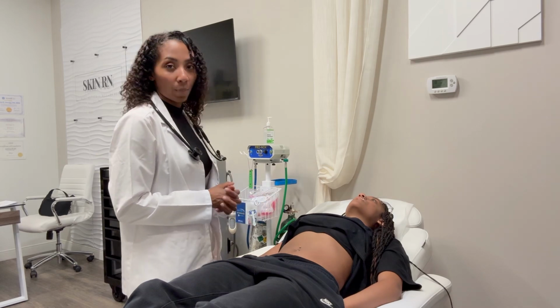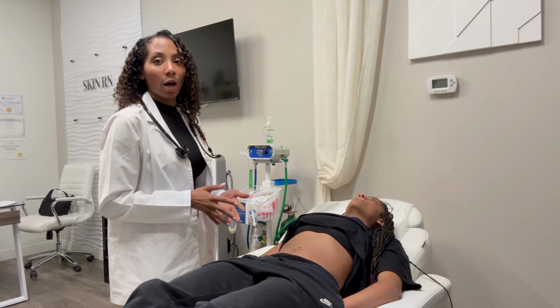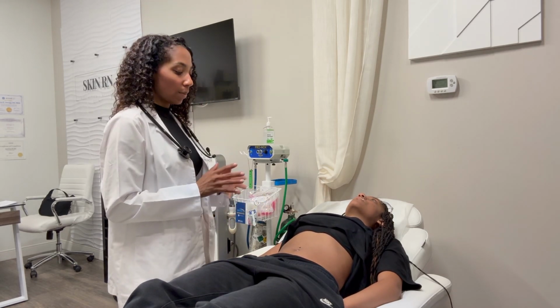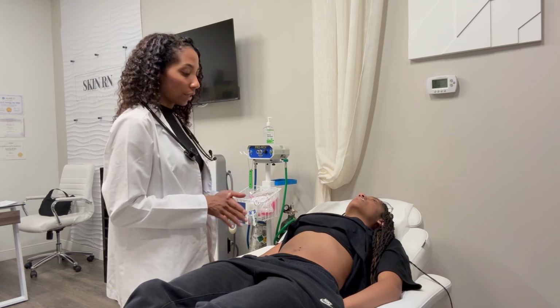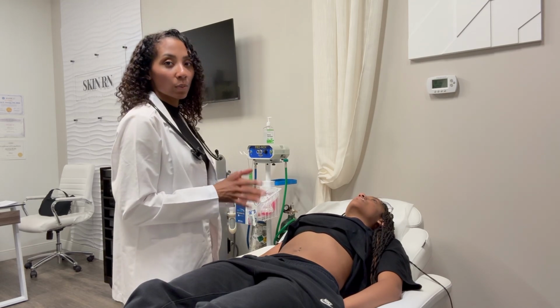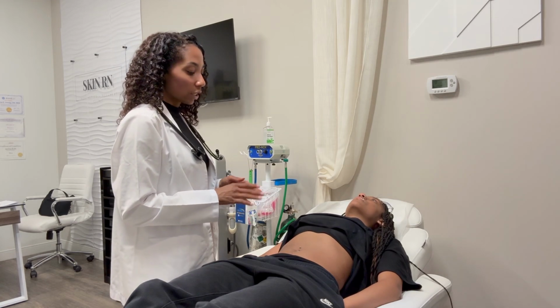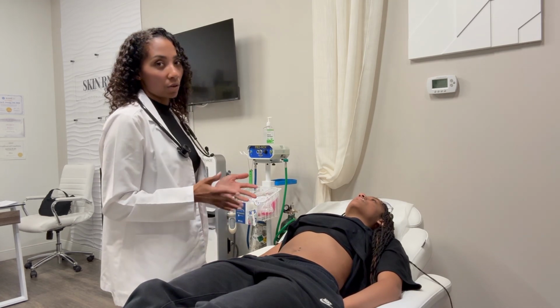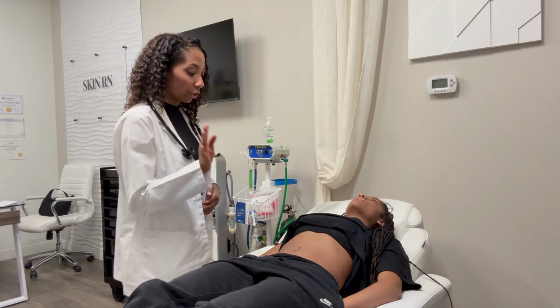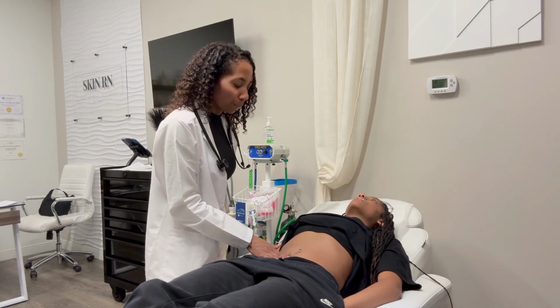We're going to move on to palpation. We're always going to start with light palpation. We're going to be observing for any masses, any discomfort in those areas. We're going to palpate in all 4 quadrants, as well as palpating the liver and the splenic area to notice any abnormalities or tenderness. So we're going to go in with one hand for light palpation.